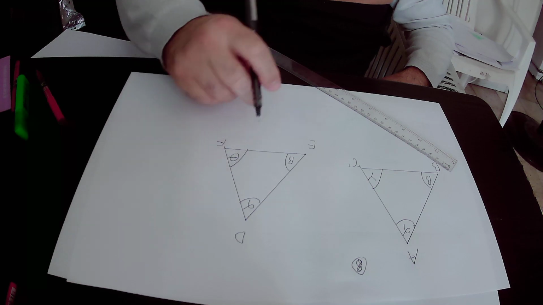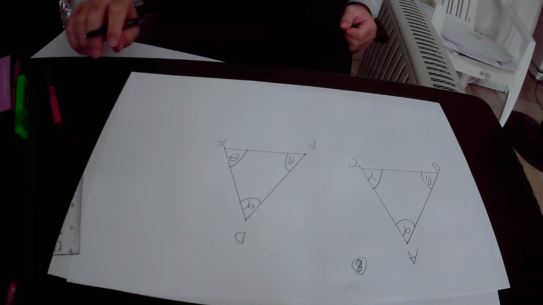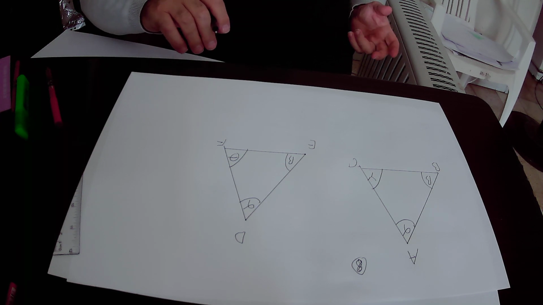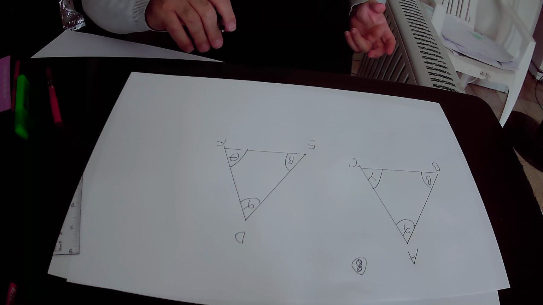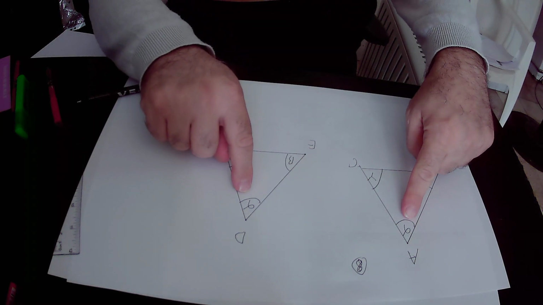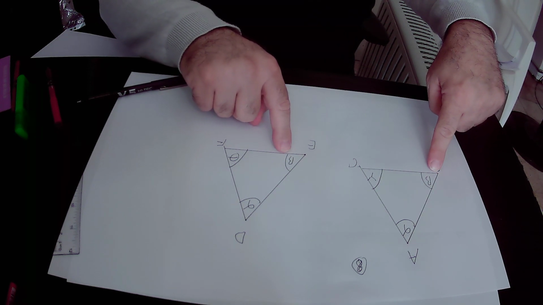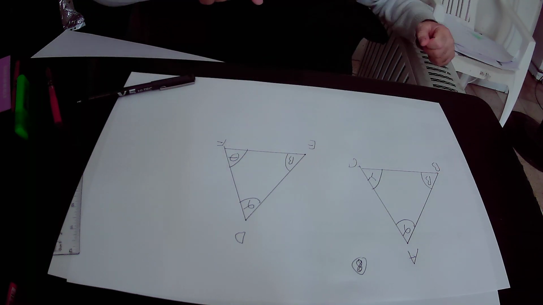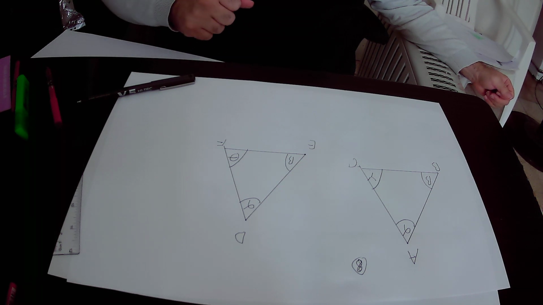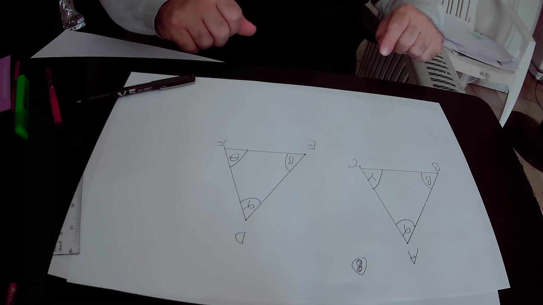So we have two triangles with two pairs of angles that are equal to each other. Those two angles are equal to alpha, and these two angles are equal to beta. According to the third angle theorem, the third pair of angles must also be equal to each other.